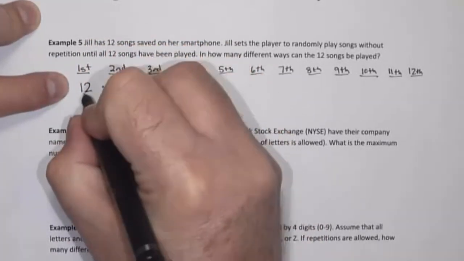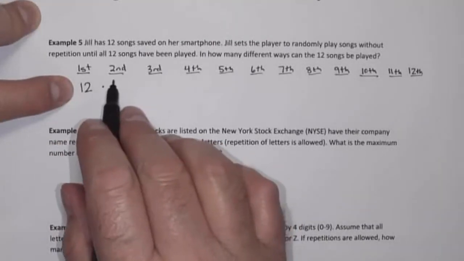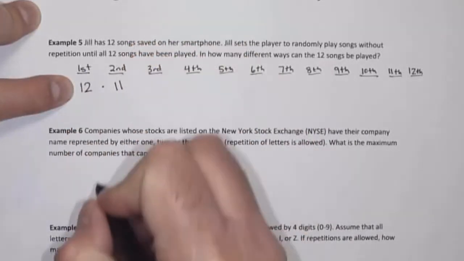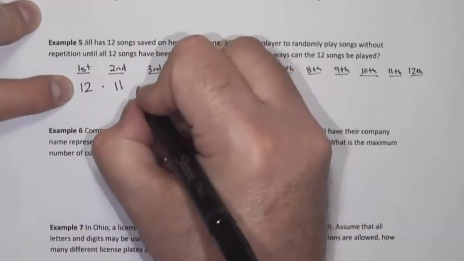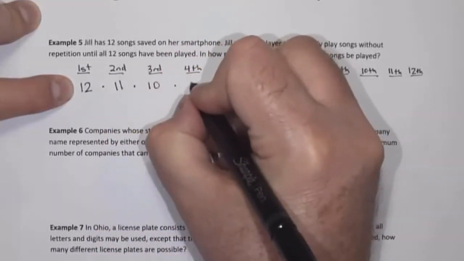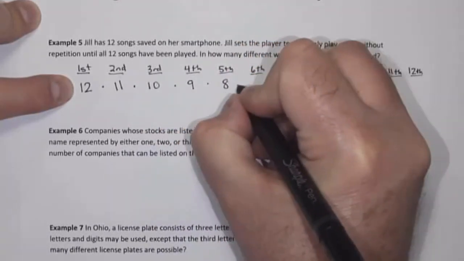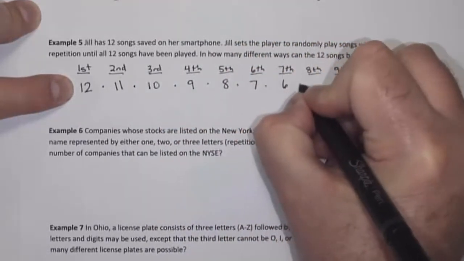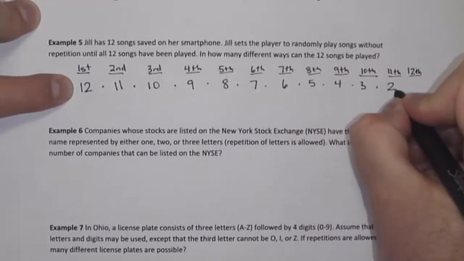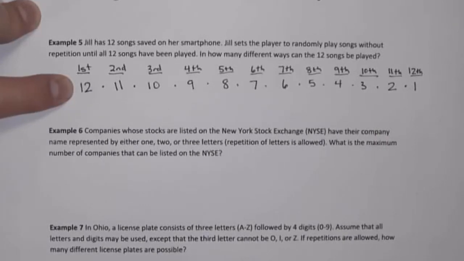But whatever that first song is, it can't play again until the others have played. So for the second song, there's only going to be 11 choices left. For the third song, there's only going to be 10 choices left. And for the fourth song, there's only going to be 9 left, and 8 left, and 7, and 6, and 5, and 4, and 3, and 2. And for that 12th song, there's only going to be 1 choice left.